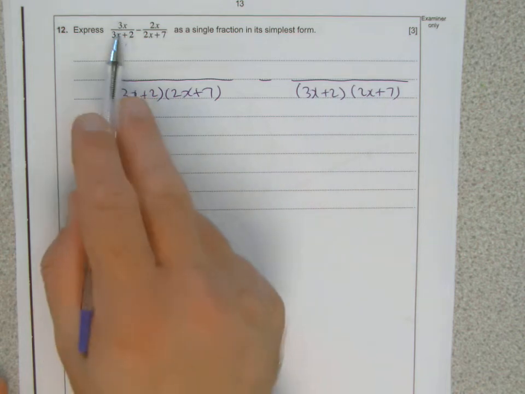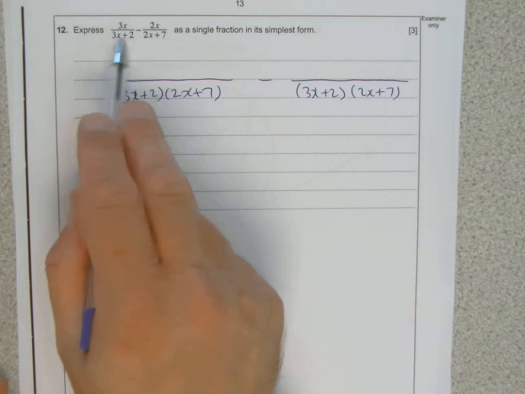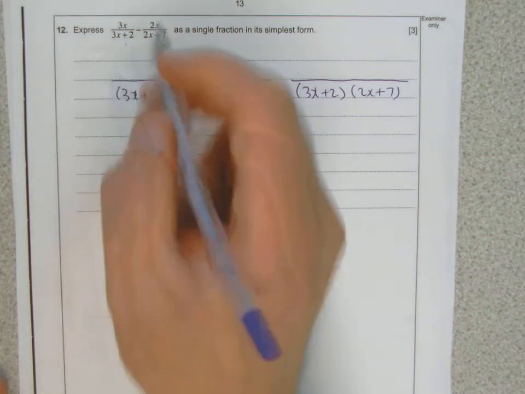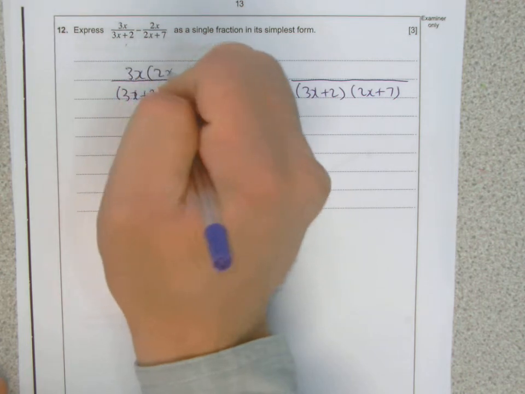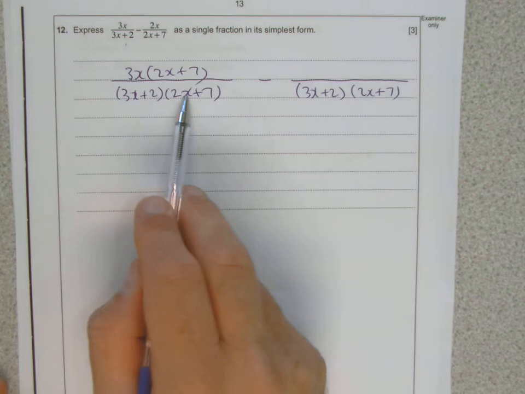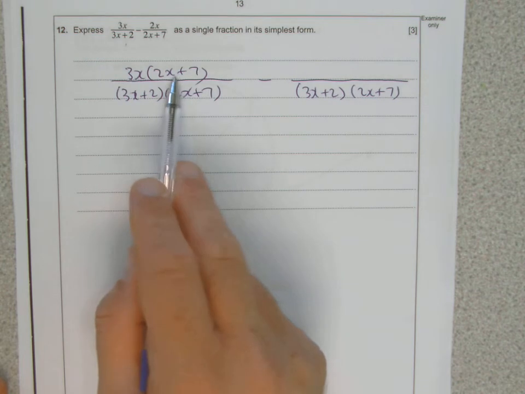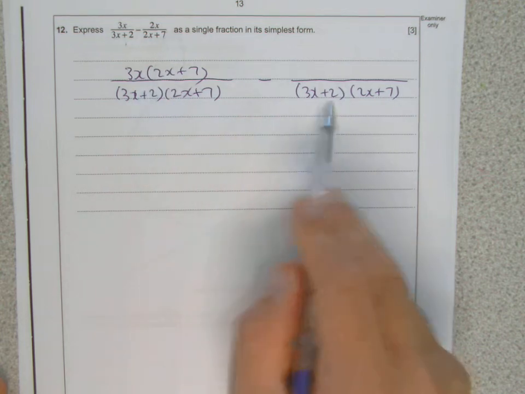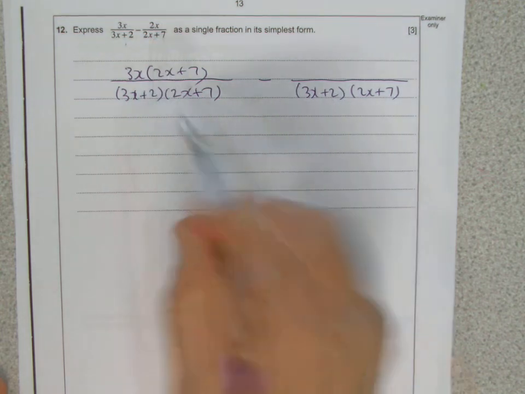Now, let's take that first fraction. You've got to ask yourself, what have I timesed the bottom by? Well, I've timesed it by 2x plus 7. So you've got to times the top by 2x plus 7 as well. That's important. Because I've timesed the bottom by something, you've got to times the top by the same thing. And the same here, the bottom now is 2x plus 7. I've timesed it by 3x plus 2 over there, so I've got to times the top by 3x plus 2.